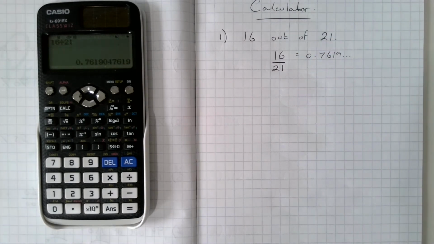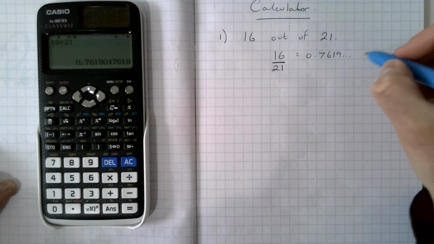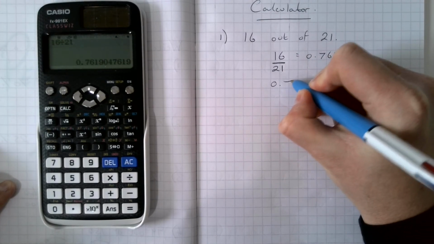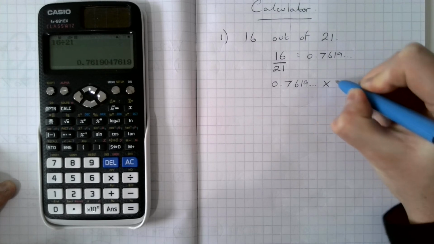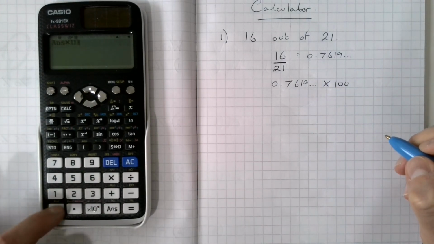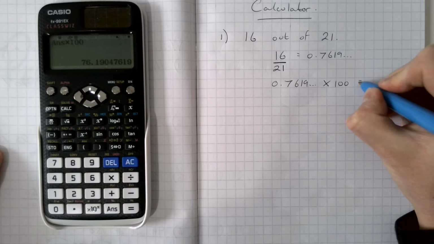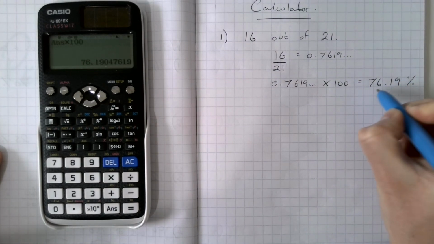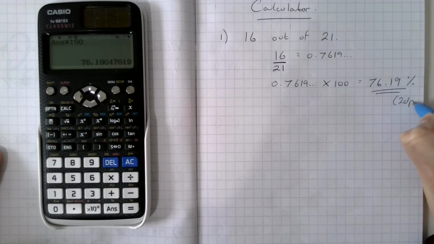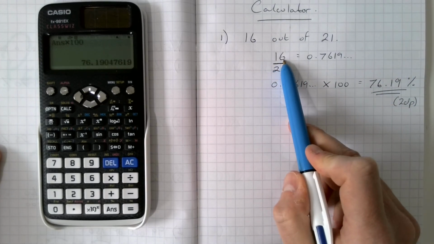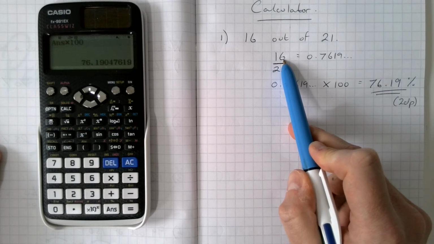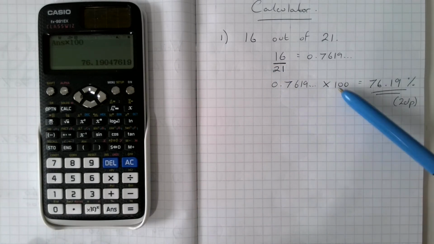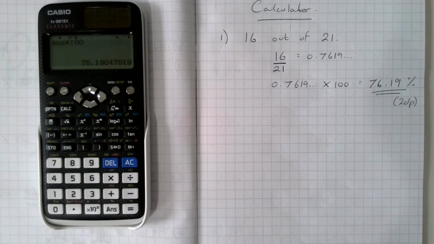And to get from a decimal to a percentage, I need to multiply by 100. So if I times 0.7619 by 100, I get an answer of 76.19, and this is my percentage. So I've rounded it to 2 decimal places, but once I've typed my fraction into my calculator, I get a decimal, and then you times the decimal by 100 to get your percentage.